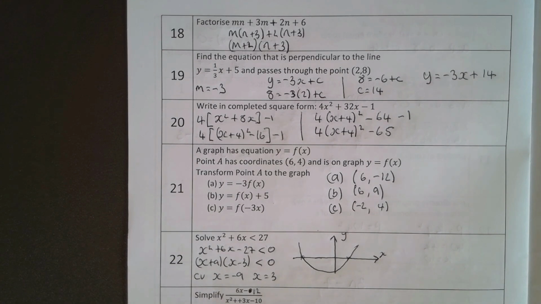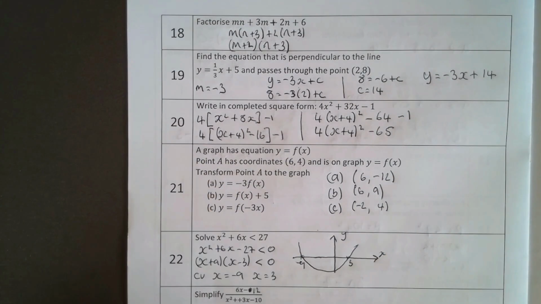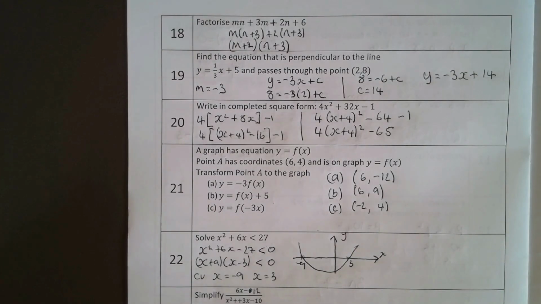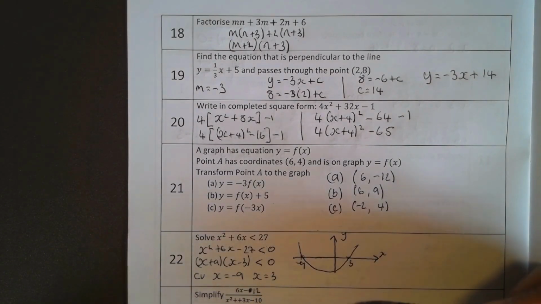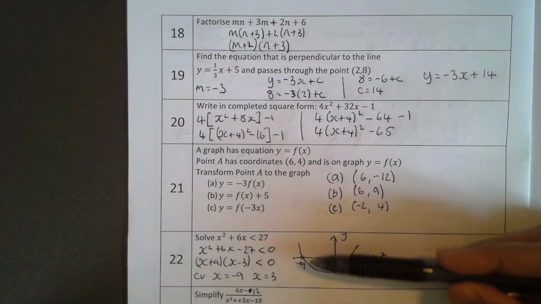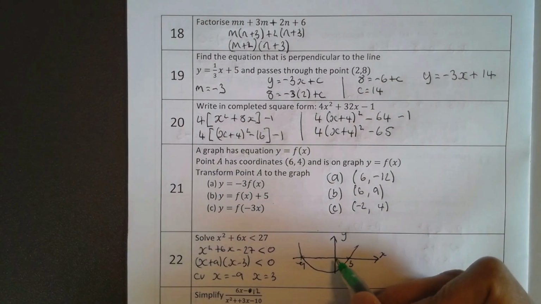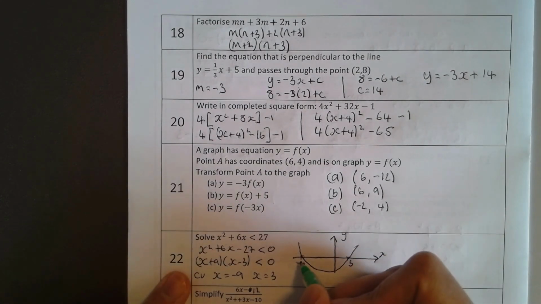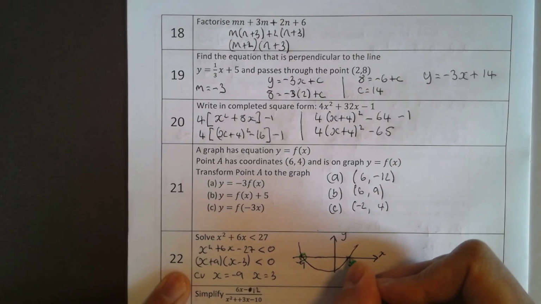Okay, I now want to decide what my inequality is going to actually be, and let me just label this, that's negative 9 and 3. Because I want it to be less than 0, I'm looking for the y coordinates that are below the x-axis. Okay, so all these values are going to be less than 0, so that's going to be any values that are between the negative 9 and the 3.